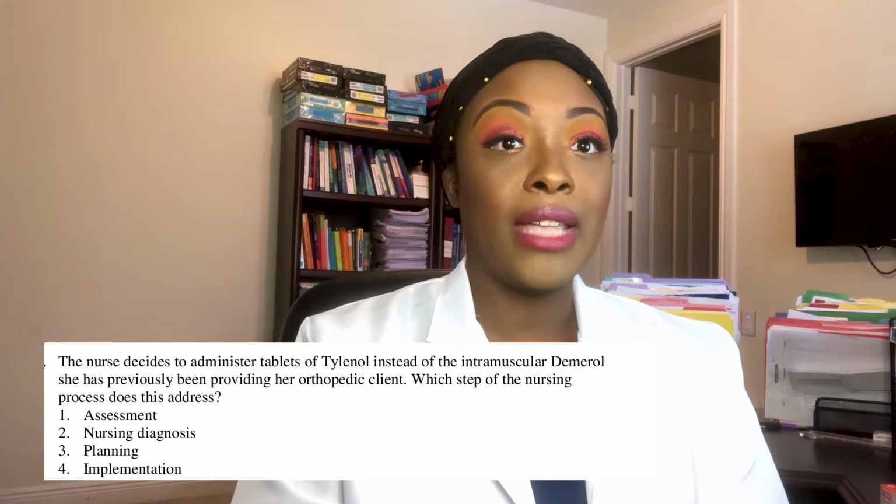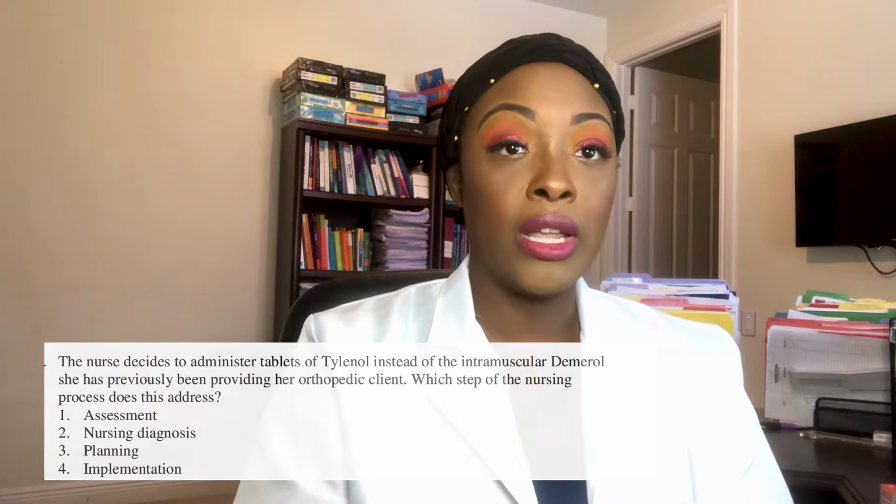And guys, the correct answer is 4, implementation. Whenever a nurse is performing an action, she's doing something, that is implementation. Remember ADPIE, A-D-P-I-E. A is your assessment. Assessment is gathering information. Anything that gets you information, whether that's doing a physical assessment, looking at the patient, going through the chart to get information, or asking the patient or family members a question, that is part of the assessment.